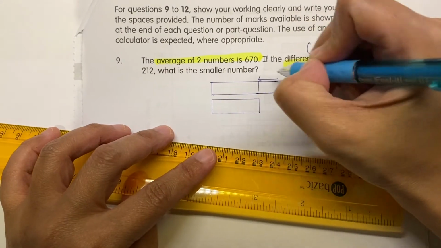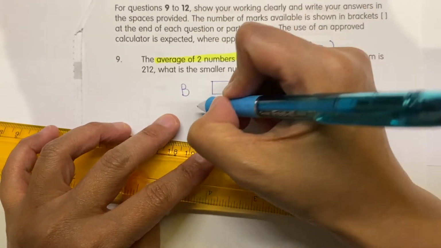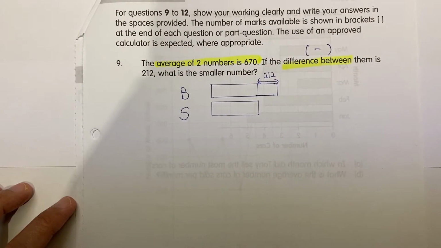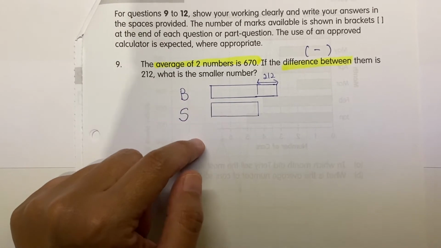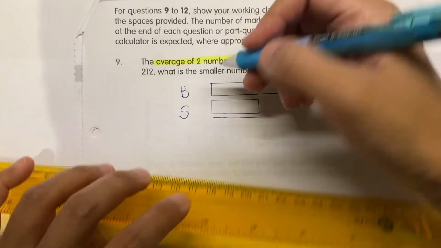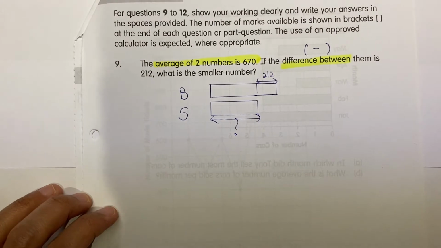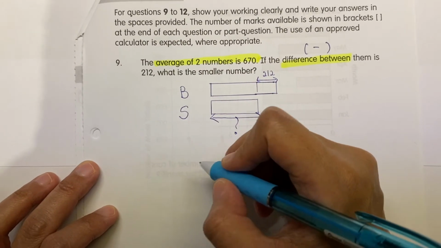So this is 212, and this is the bigger number, and this is the smaller number. Okay, so now they asked you what is the smaller number. So this is the one that you're looking at. Okay, so here as you can see your 2 units.